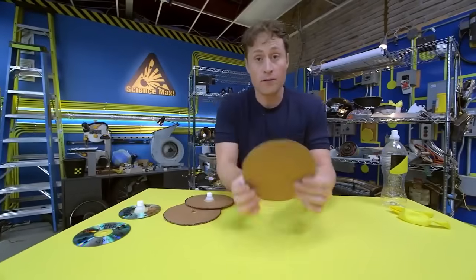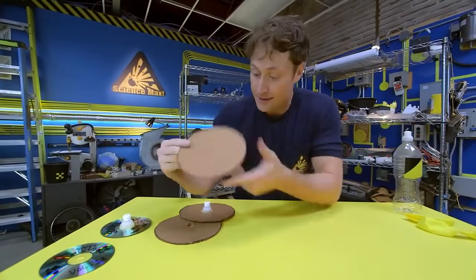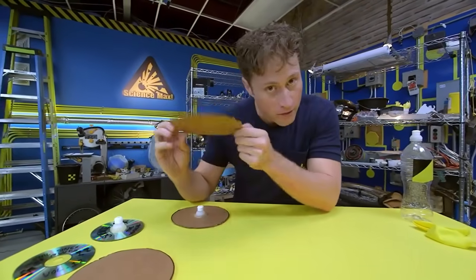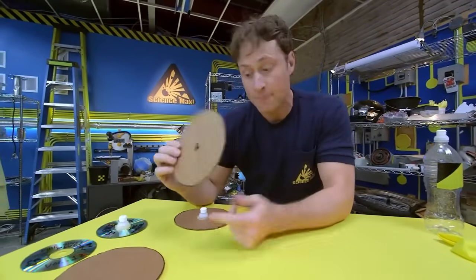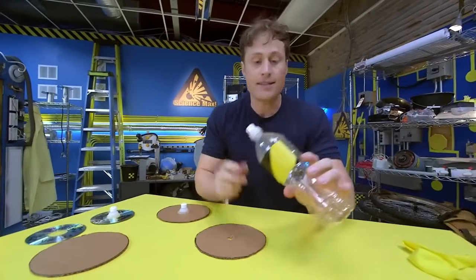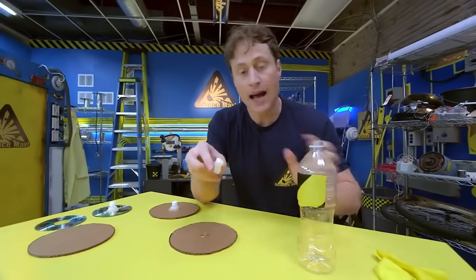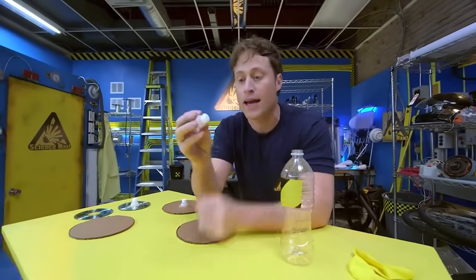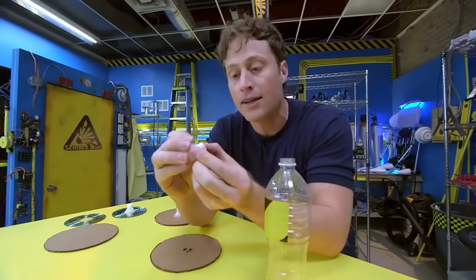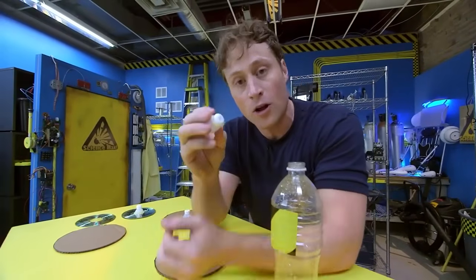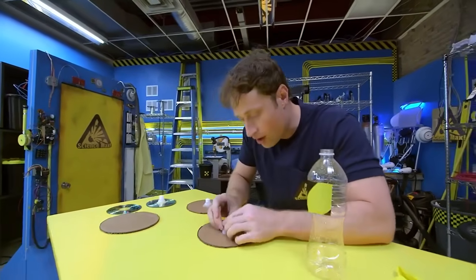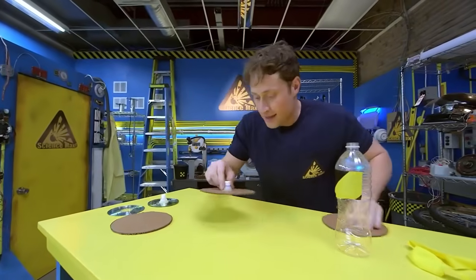You take some cardboard and cut it into a circle, just like this. Then put a hole in the middle of the circle. You might want an adult to help you with that. And then take a plastic drink bottle cap, like this. I like to use the ones that you get on sport bottles because they have a little nozzle that pops open or closed. And then you glue it around the circle and you get this.